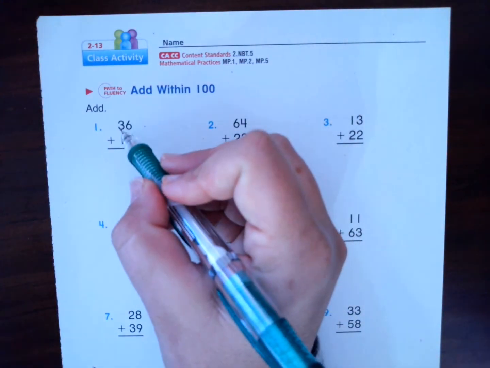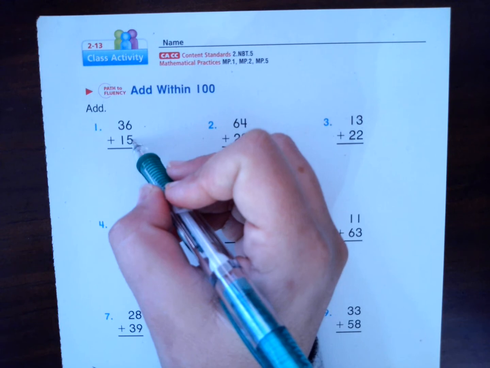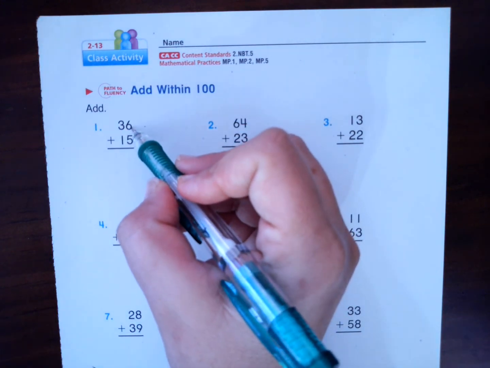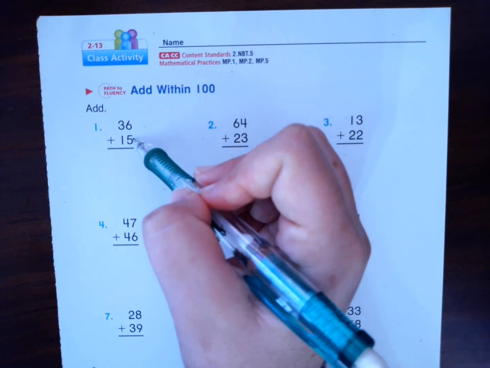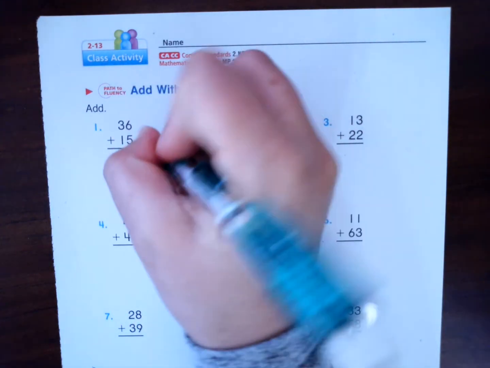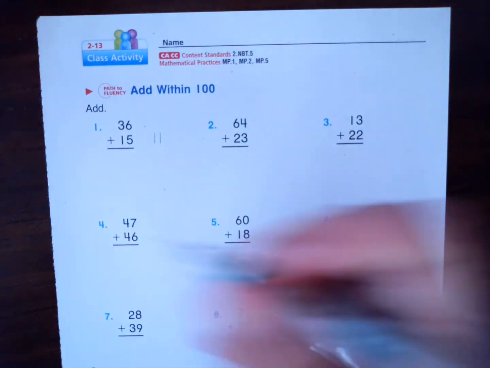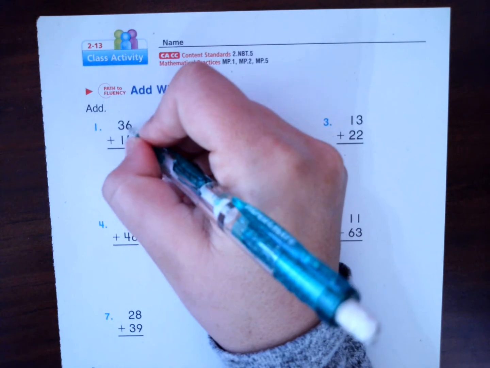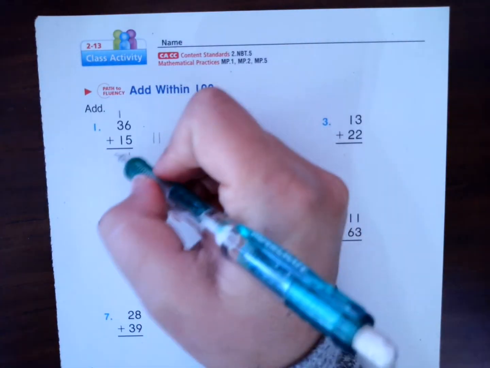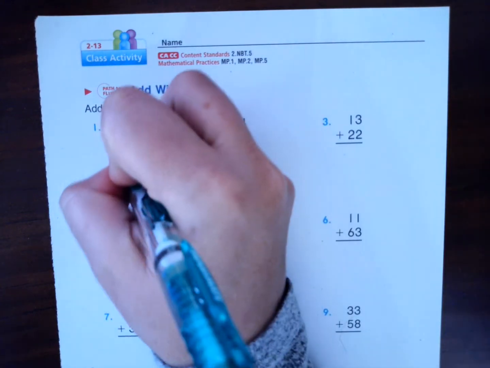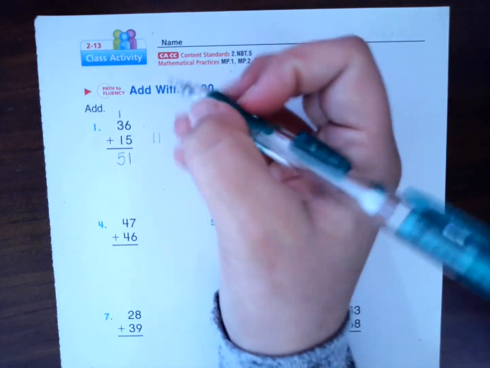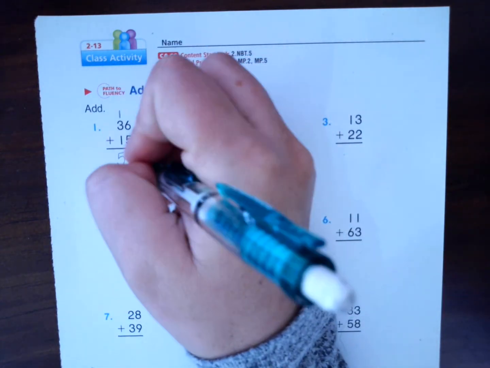So I have 36 plus 15. If I'm doing new groups above, I start in my ones town and I say, okay, can I add 6 plus 5? And I get 11. So I know that when I have an 11, the ones from my ones town goes right there under my 5, and my new group goes right up there. Then I'm going to add my tens. I have 1 plus 3 plus 1 more, which is a 5. Now, you have to get the answer 51.